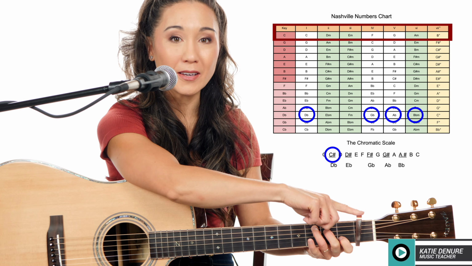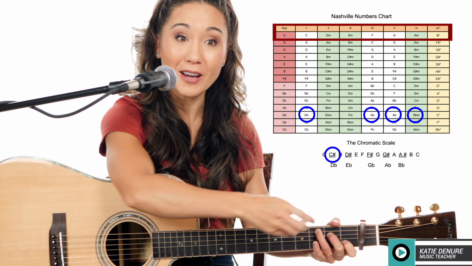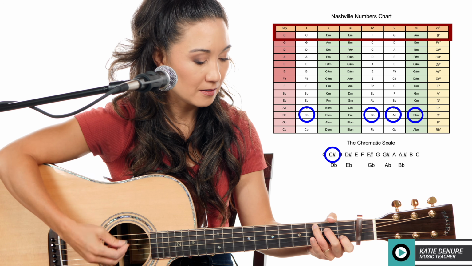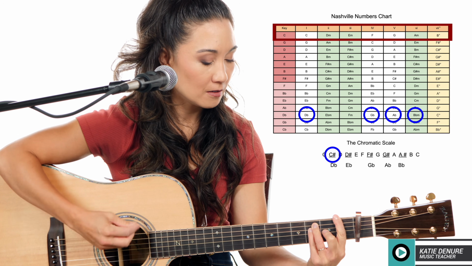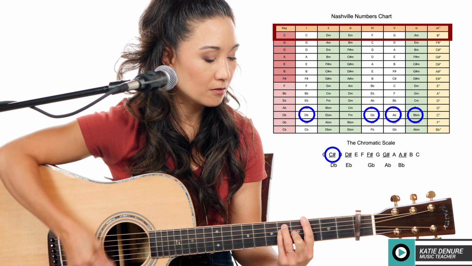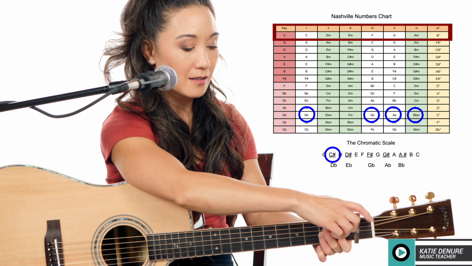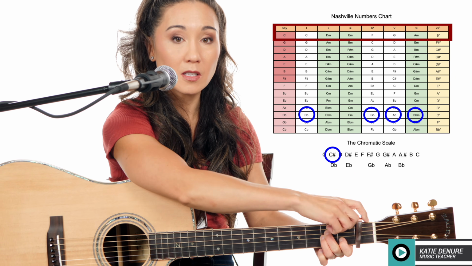Because we're on capo 1, we've moved over 1 half step, 1 semitone, 1 fret, okay? Like that. So if I take the capo off, you're going to hear the similarity.